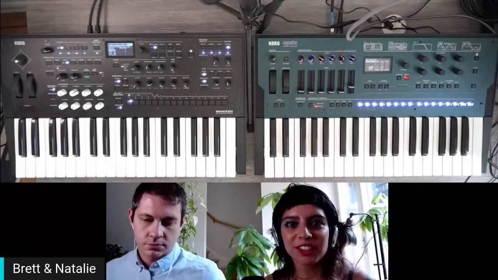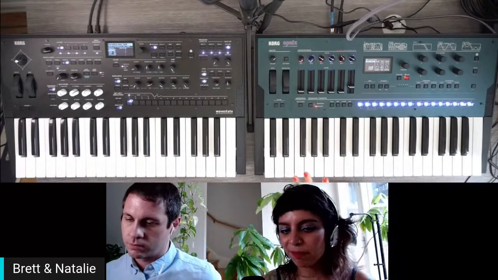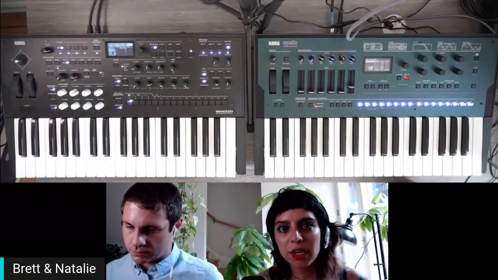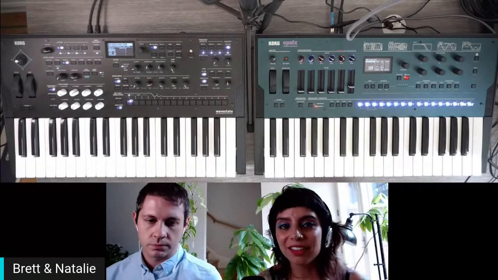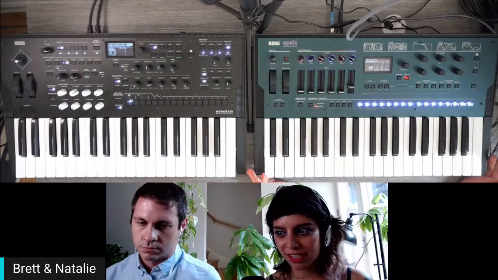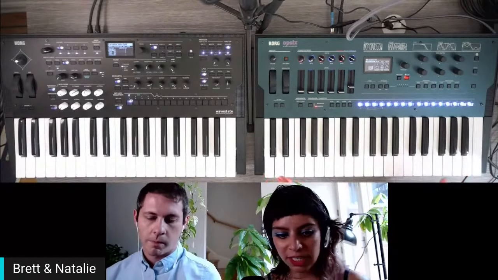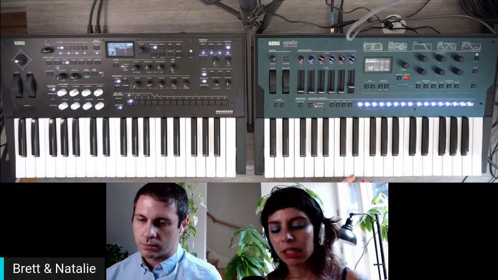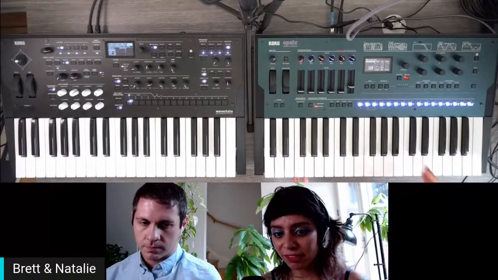And the reason we're doing this comparison today is because a lot of people ask us, what is the difference between the opsix and the Wavestate? I really think this question comes from the fact that these two synthesizers are the exact same size. They both have 37 full-size touch-sensitive keys, but beyond some of the effects and the filters, they are very different.